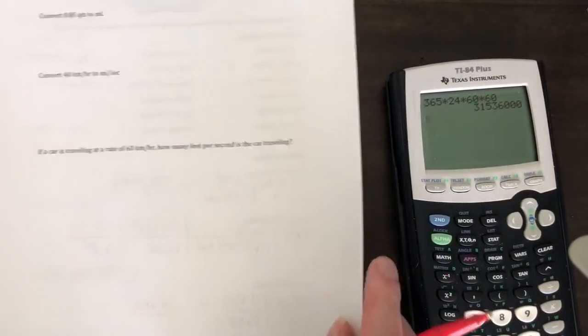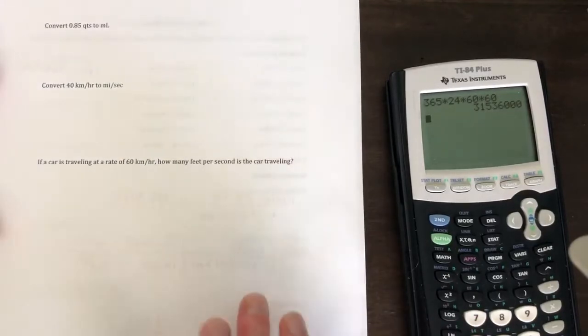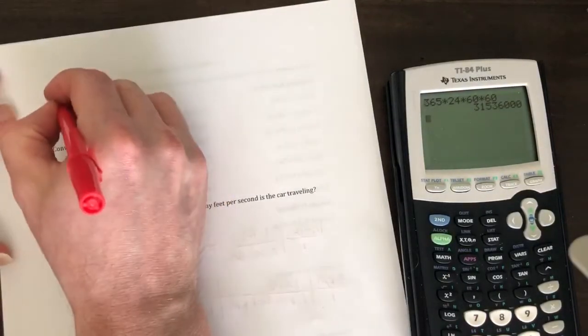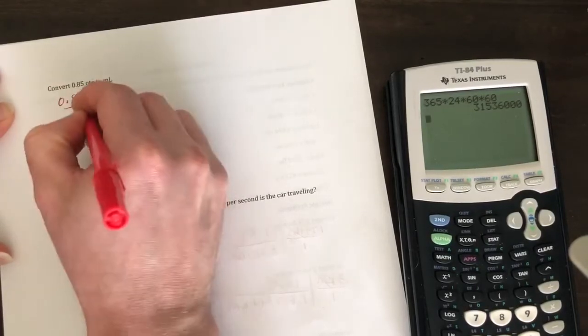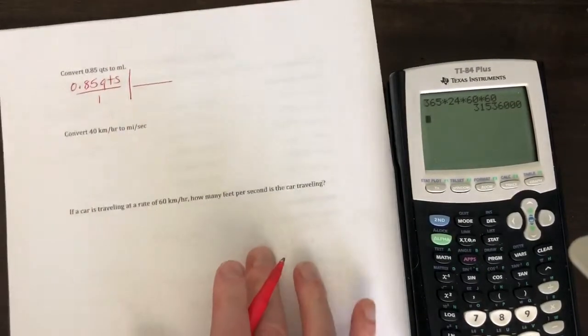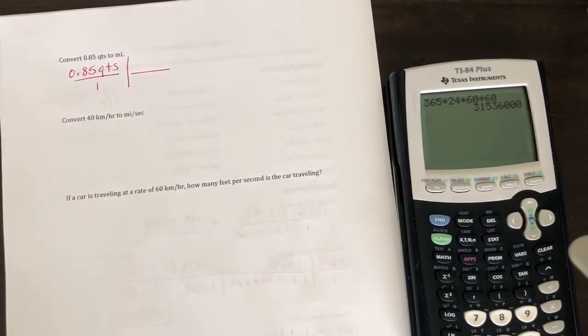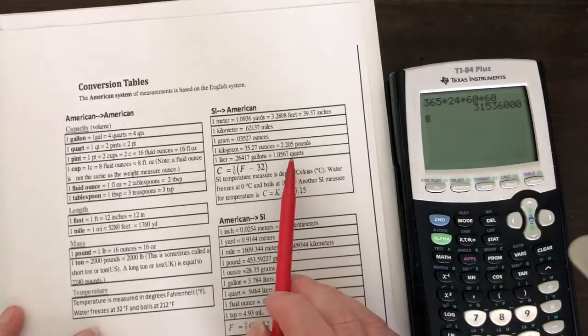Okay, next one. It says convert quarts to milliliters. Okay, I'm going to start with 0.85 quarts over 1. Let's see. What are we going to go to? Okay, so what we're going to have to do on this one is we're going to go from quarts to liters. Okay?